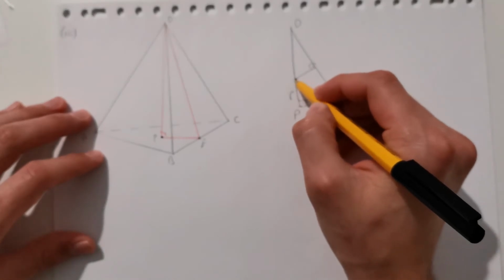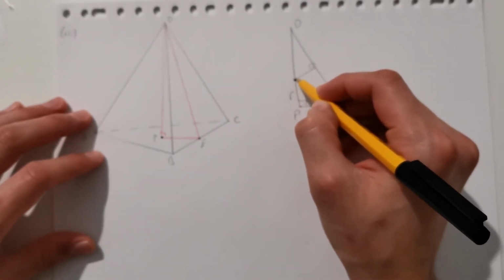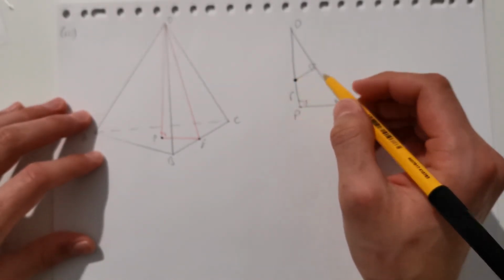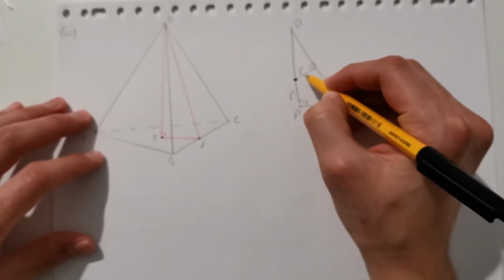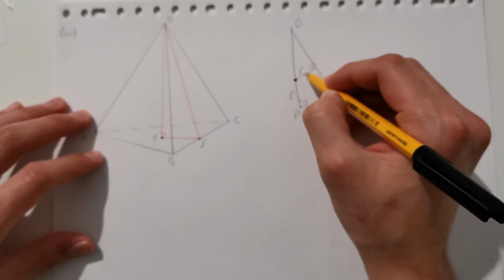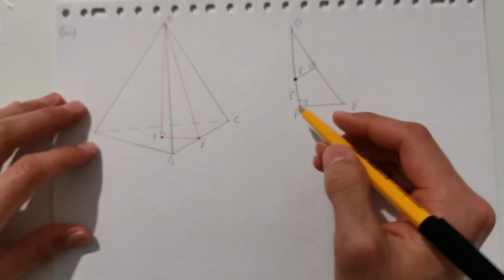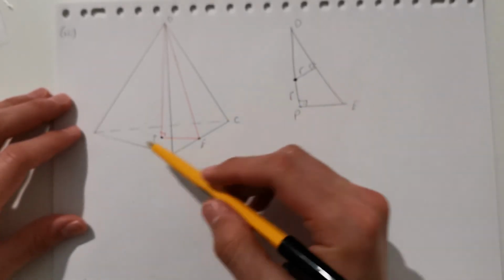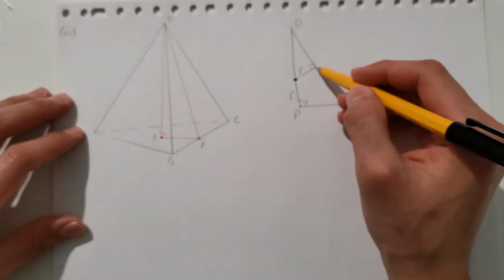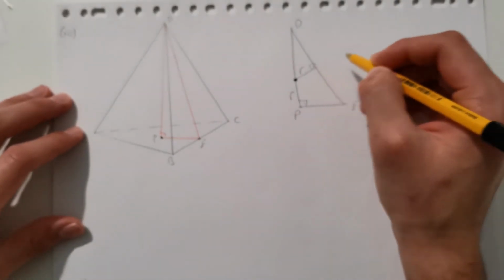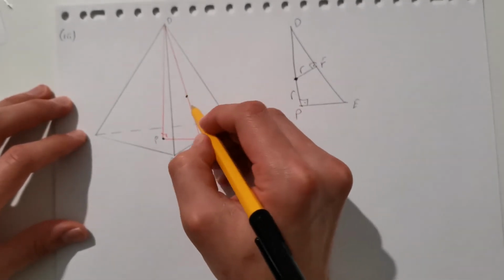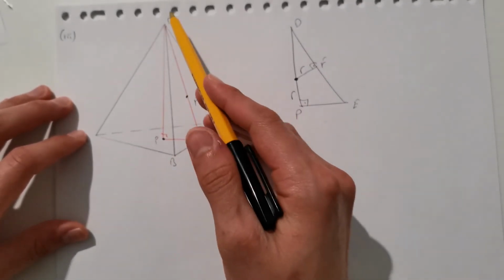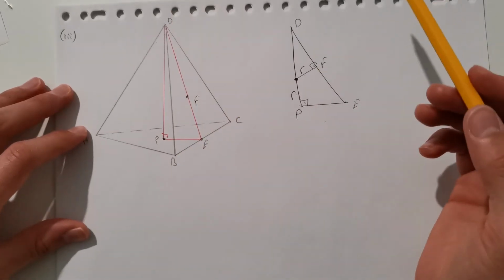The radius of the sphere, say for example this is the center of the sphere. These two are the radii of the sphere. P is the midpoint of the plane ABC, and this point, let's call it F, somewhere along these lines, F is going to be the midpoint of DBC.